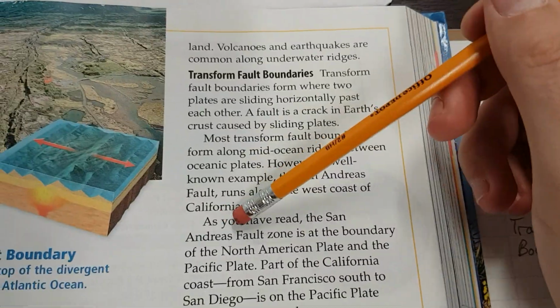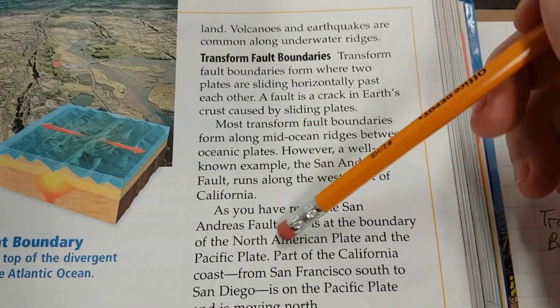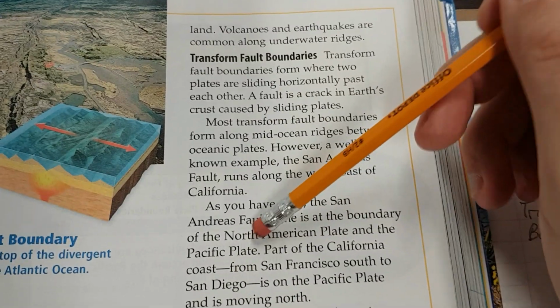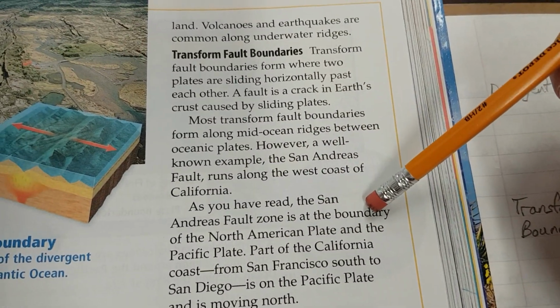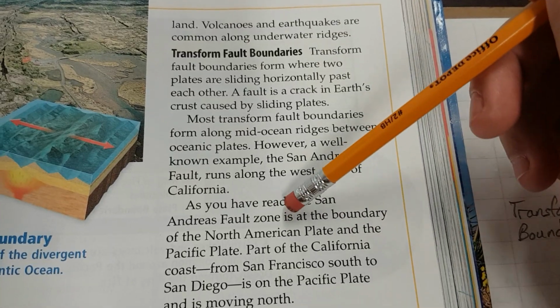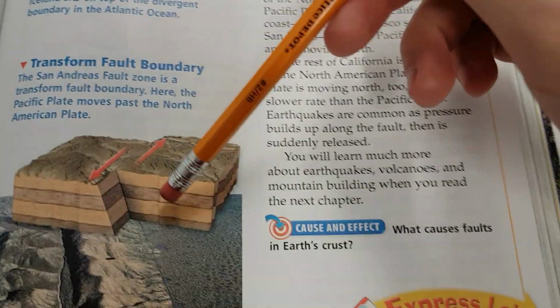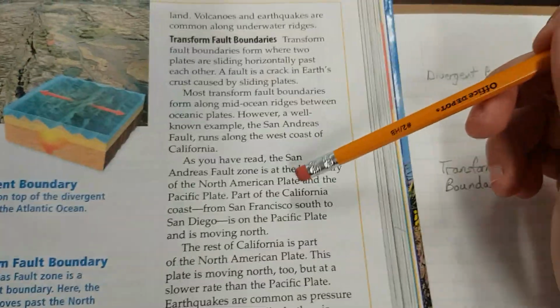As you have read, the San Andreas Fault Zone is at the boundary of the North American Plate and the Pacific Plate. Okay, so we have two plates that meet each other at a boundary or an edge, and they're sliding past each other, causing the ground to buckle and transform and deform.